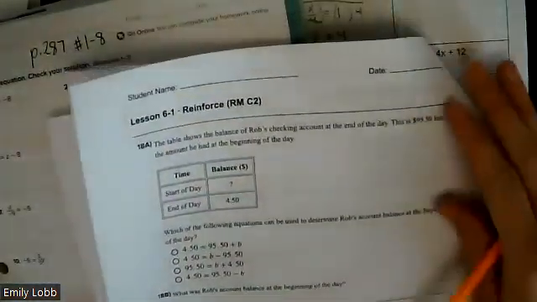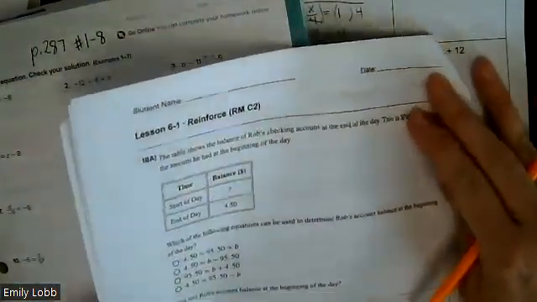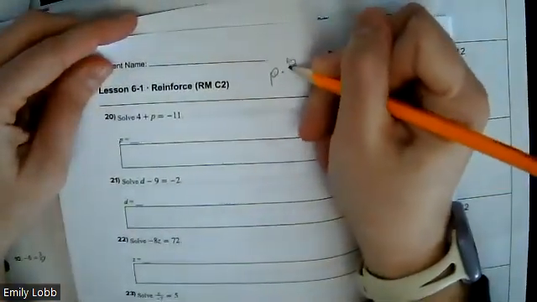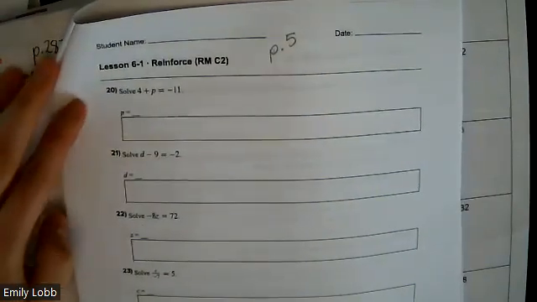These all look like our rational numbers, so we're going to hold off on those. We're going to look more at those tomorrow. We're going to jump all the way to page 5. These should look more familiar, right?